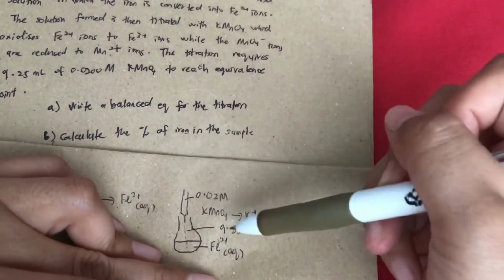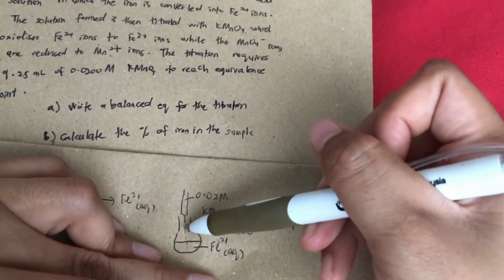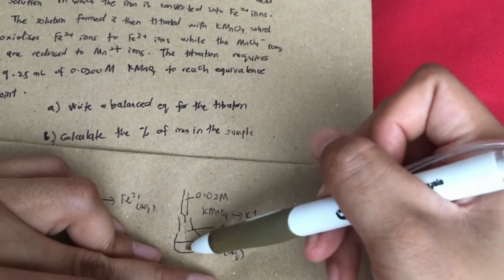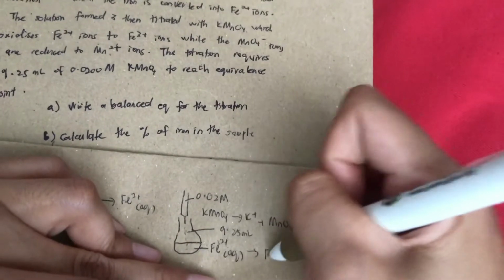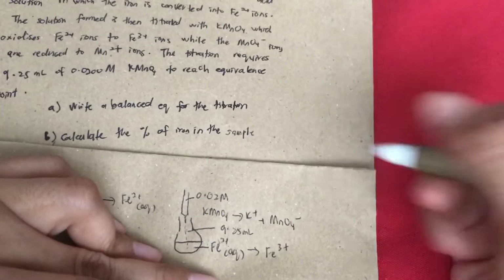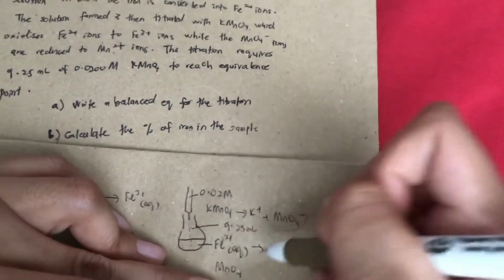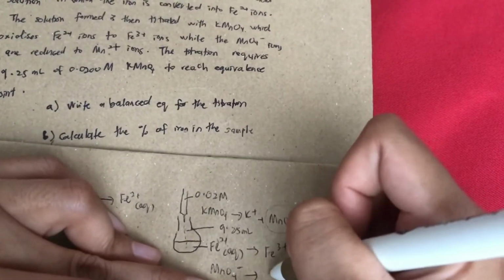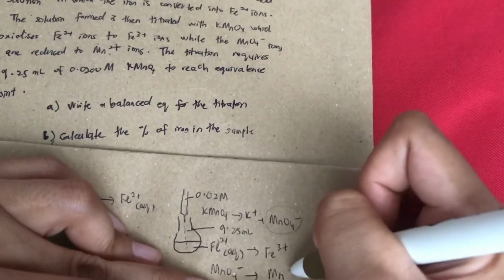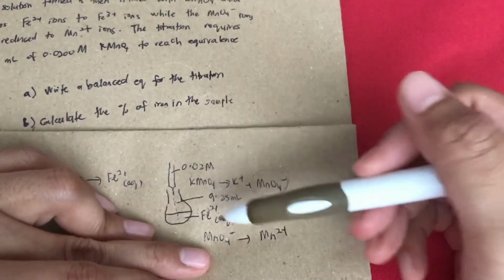Once 9.25 ml of KMnO4 is poured into this conical flask, Fe2+ is oxidized to become Fe3+, and then the MnO4- is reduced to become Mn2+. Okay, this is what happened in this titration process.